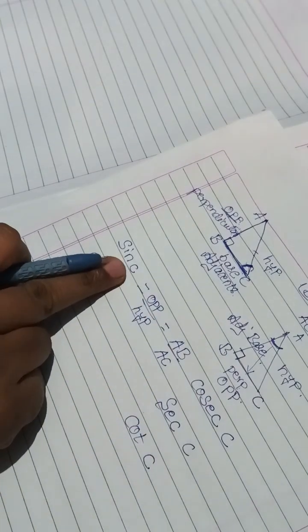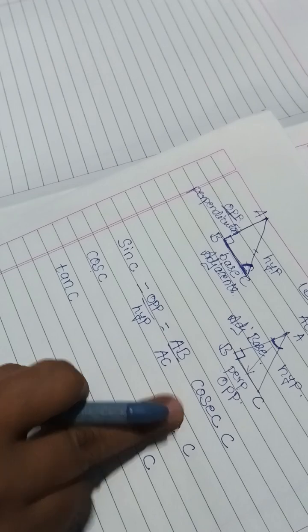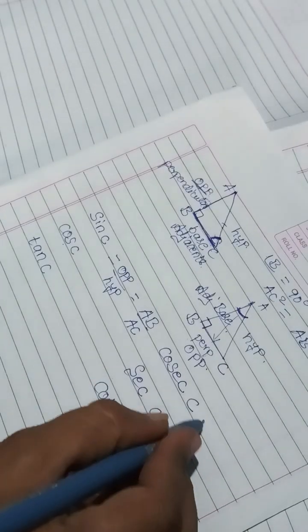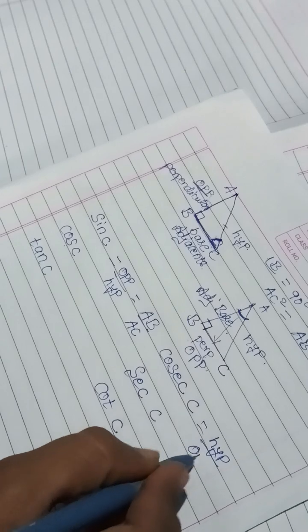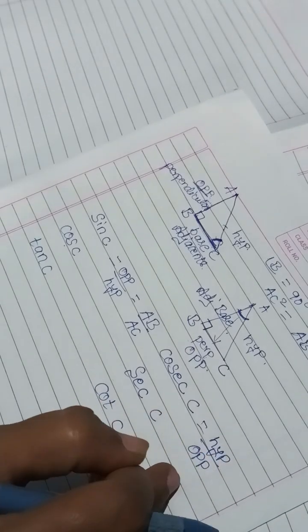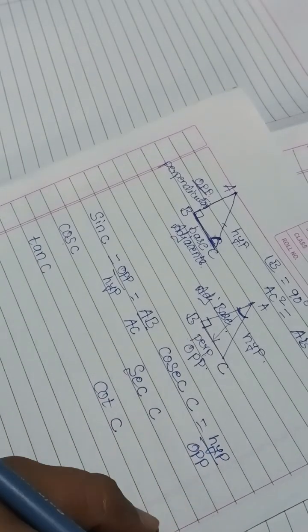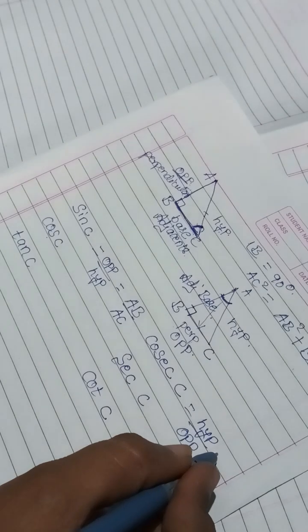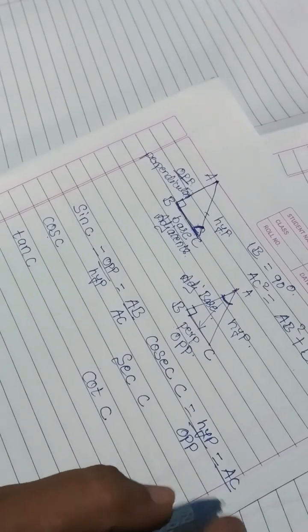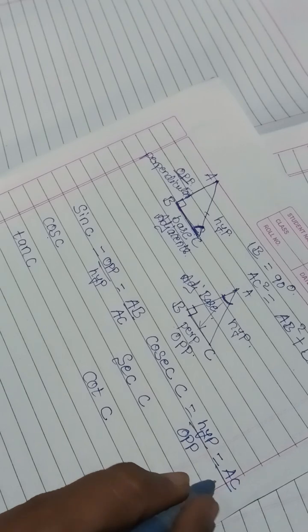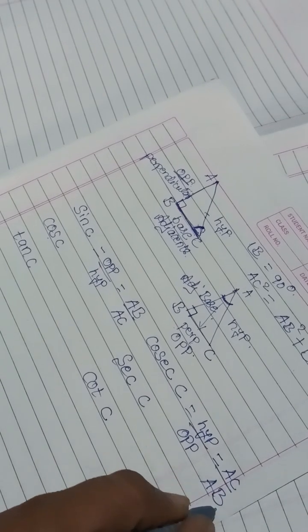For sin, the reciprocal is cosec. How do we write cosec? That is hypotenuse divided by opposite, otherwise hypotenuse divided by perpendicular. The hypotenuse is AC divided by the opposite or perpendicular AB.